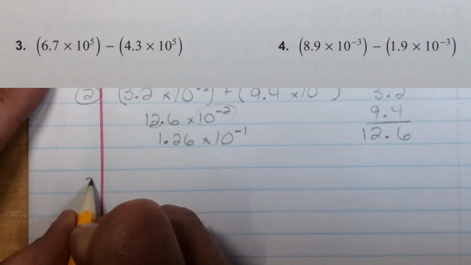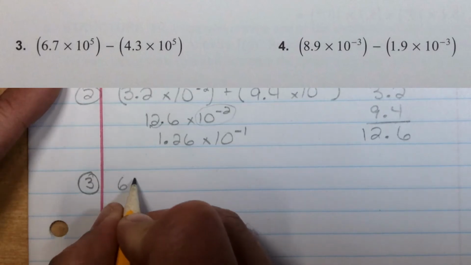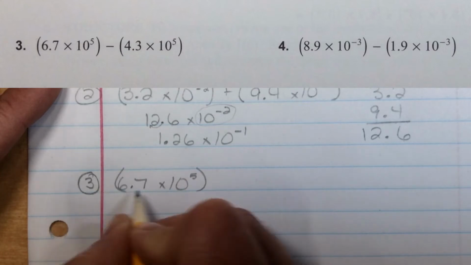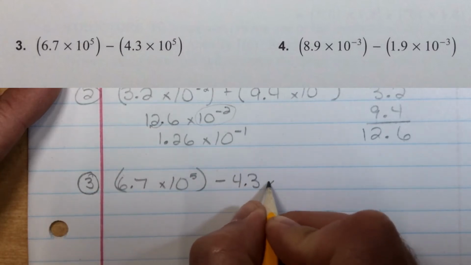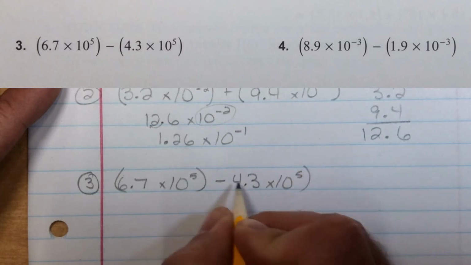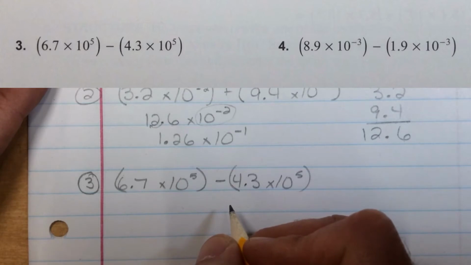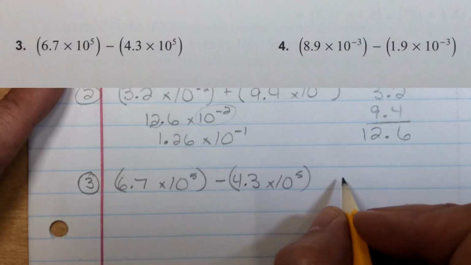Number 3. Now for 3 and 4, we're finding the difference. 6.7 times 10 to the 5th minus 4.3 times 10 to the 5th. Wow, good times. These all have the same power. That's a little too easy, but whatever. We'll take what we can get.